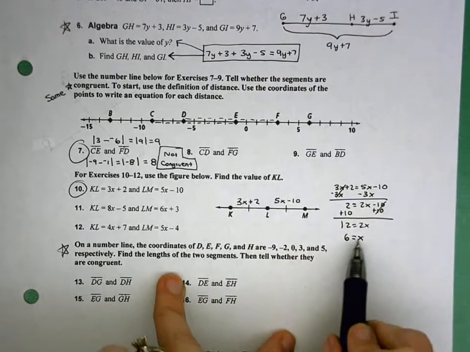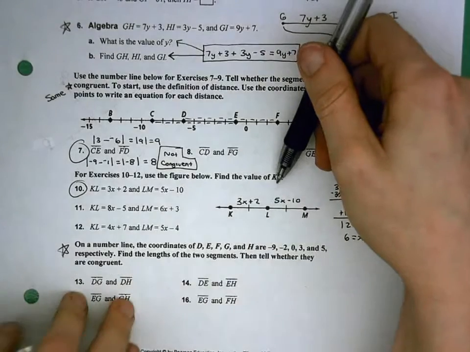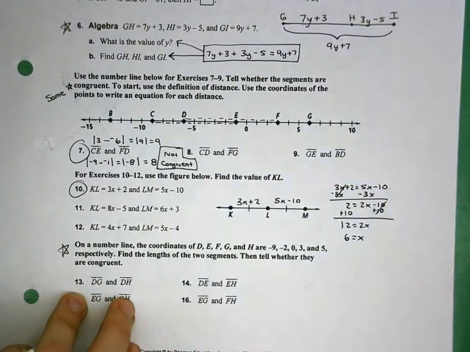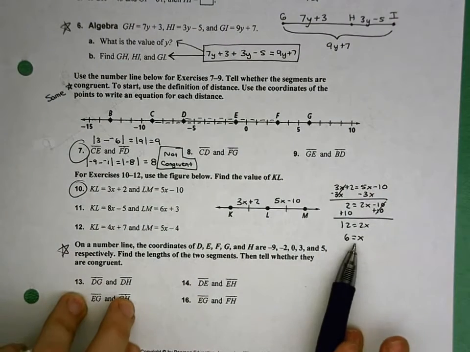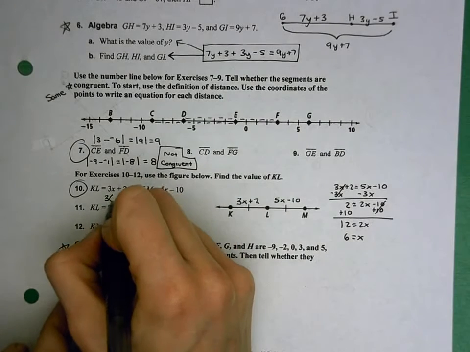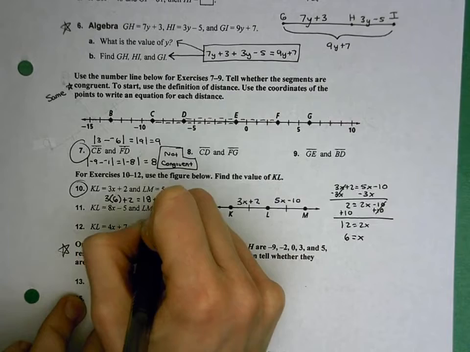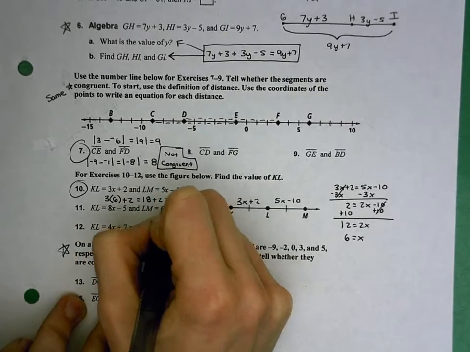But that's not my answer, because what I'm asked to find is the value of KL. And KL is 3x plus 2. So what I'm going to do is I'm going to take that x equals 6, and I'm going to stick it into 3x plus 2. 3 times 6 plus 2, which is 18 plus 2, which is 20.